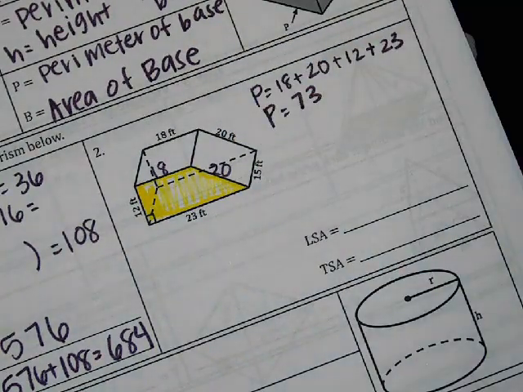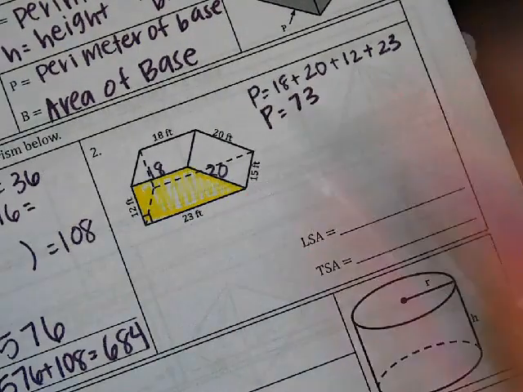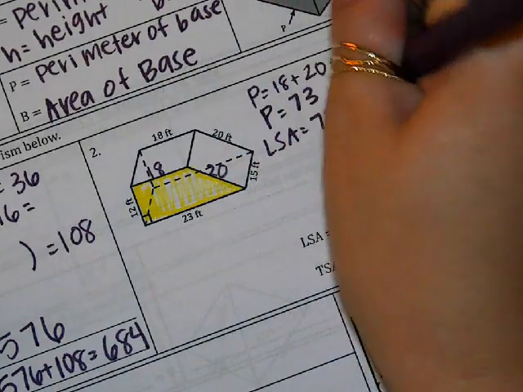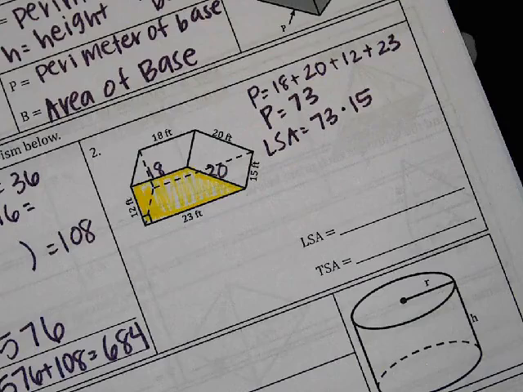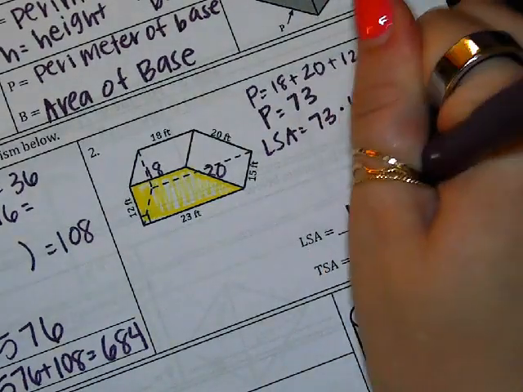Then remember, your height isn't the height of the trapezoid, it's the height of the prism. So the piece that connects the 2 trapezoids is this 15. So to find LSA, it becomes 73 times 15. 73 times 15 gives me 1,095.